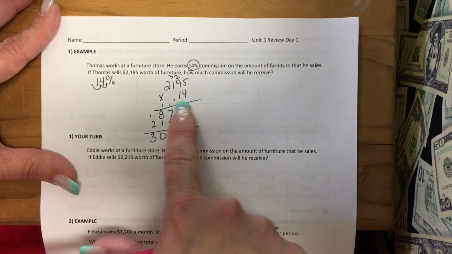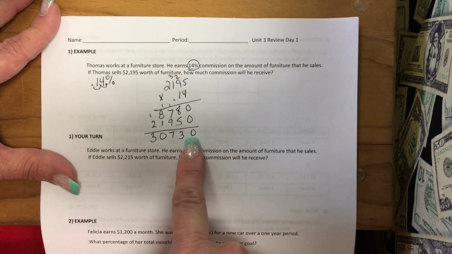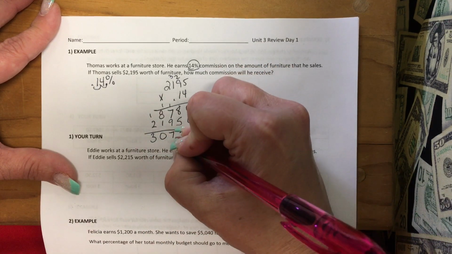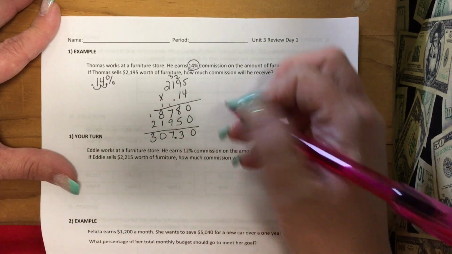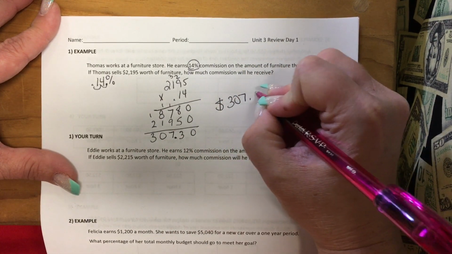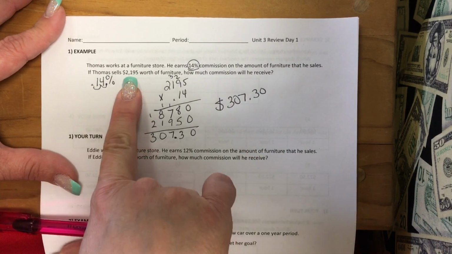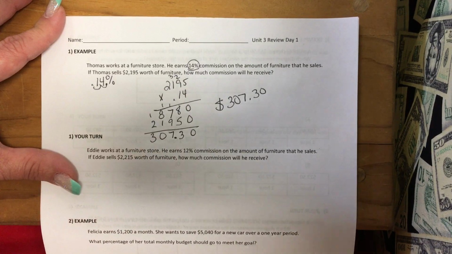But I have 2 decimal places after this decimal, so I need to have 2 numbers after the decimal, so I'm going to put the decimal right here. So the commission that he's going to receive is $307.30 because I just multiplied what he sold by that 14% commission.